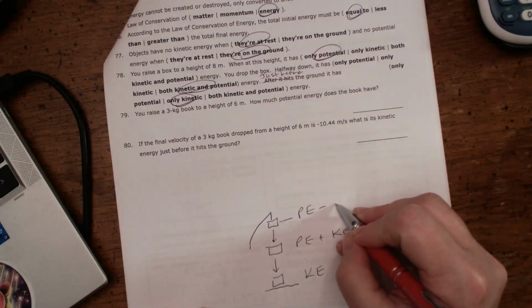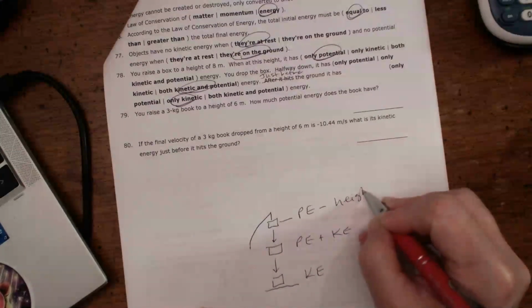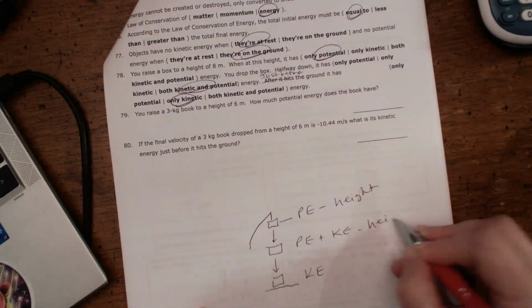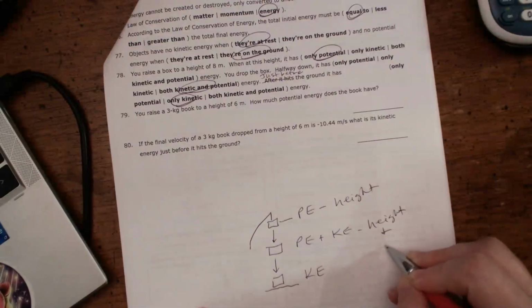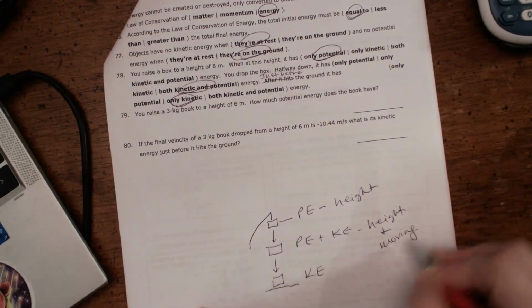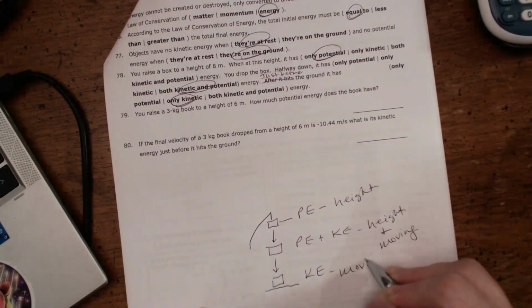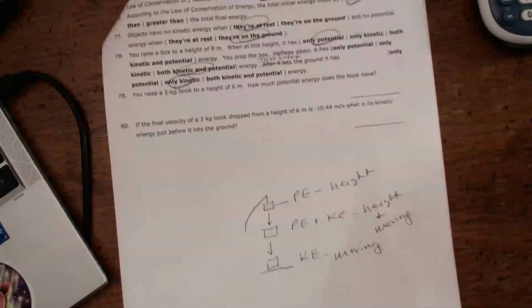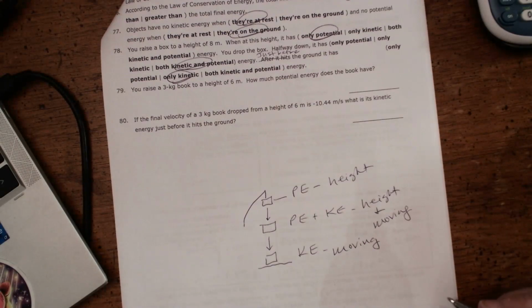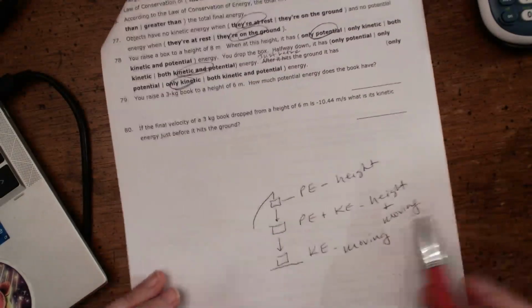So here we've got all height. Here we've got some height and some moving. And then here we've got all moving. And that's what we looked at with the roller coasters a bunch of different times.